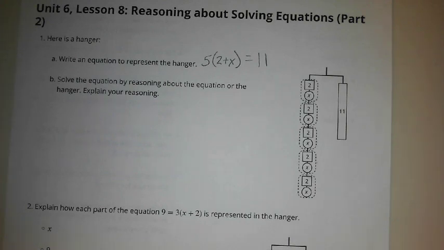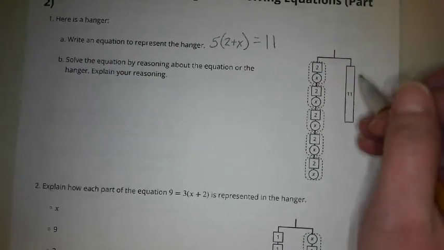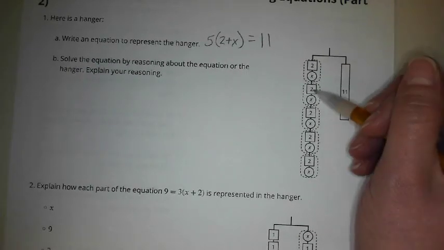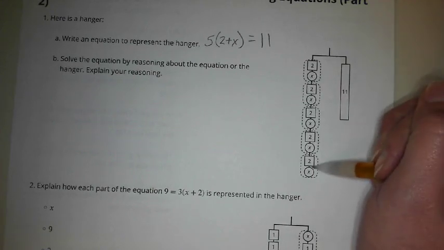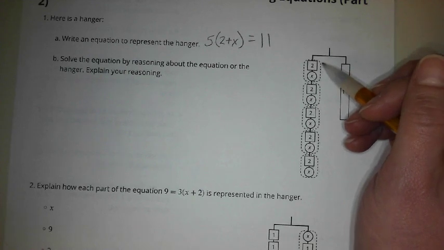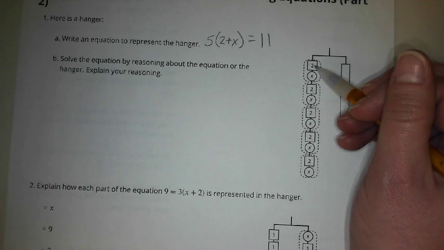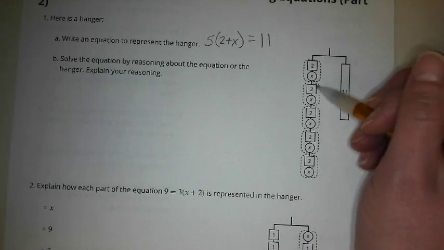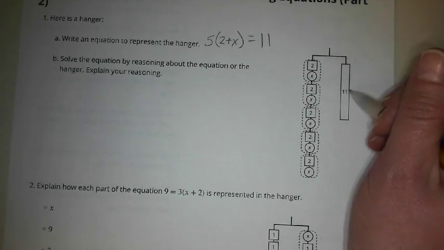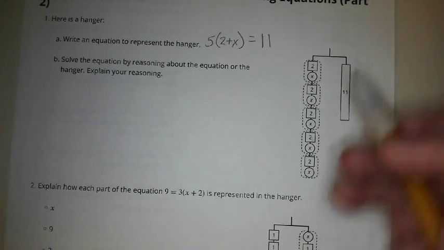And it says solve the equation by reasoning about the equation or the hanger. Explain the reasoning. So if I'm using the hanger, I have 2, 4, 6, 8, 10. So having 10 of these, and it has to equal 11.